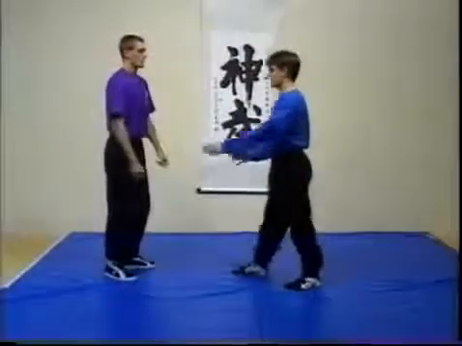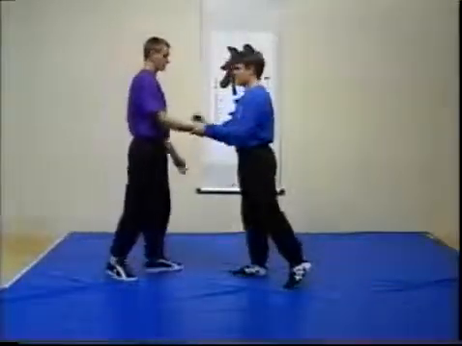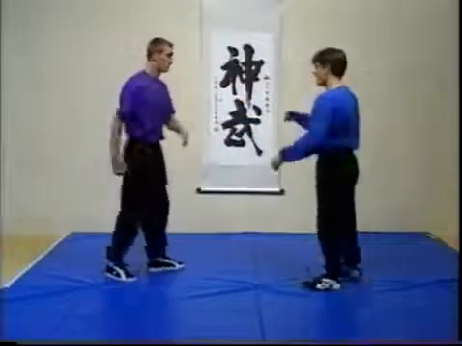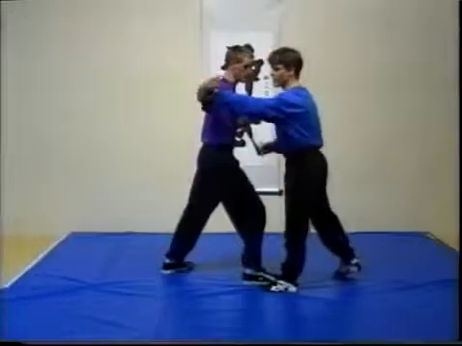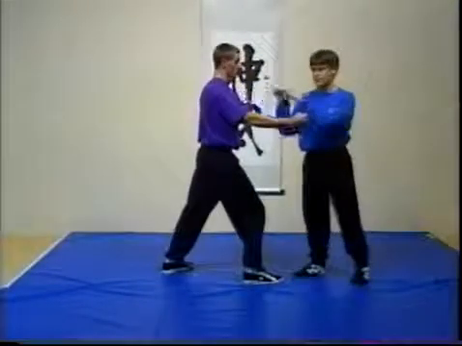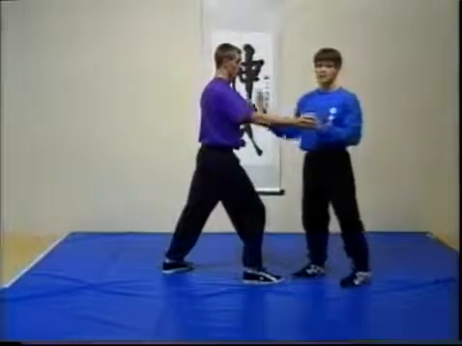Okay, in this first application, my partner's going to throw a roundhouse punch, a big haymaker at me. Very common attack in the street. So he's going to cock his hand and start swinging it at me. Now in this case, because it's not going to be near as fast as a straight, direct punch, I'll have time to intercept it early.